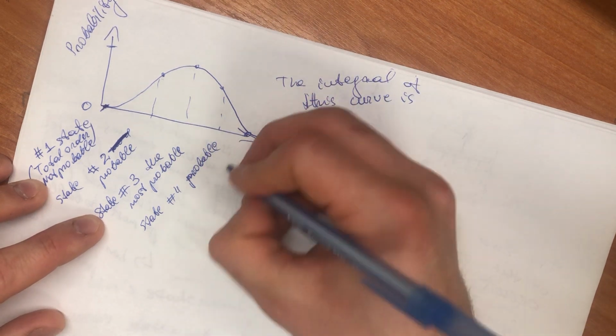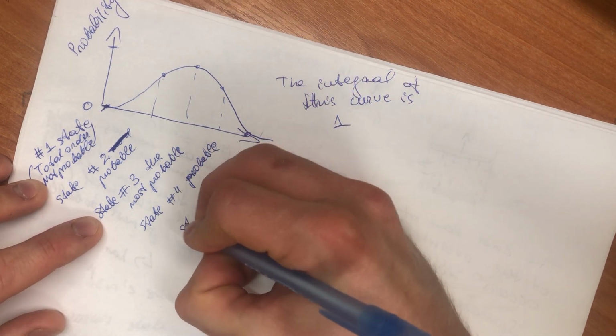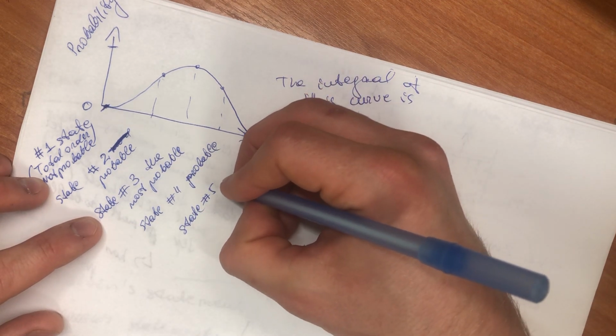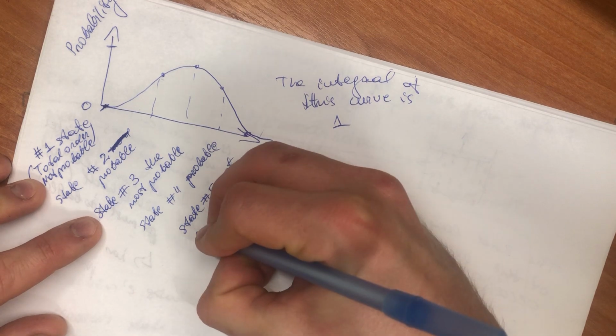This would be state 5, not probable also.